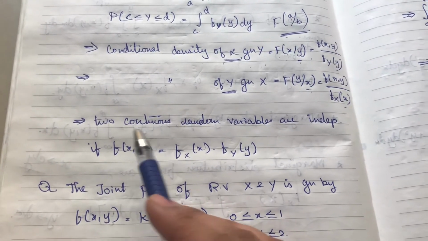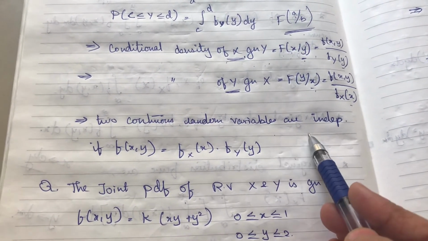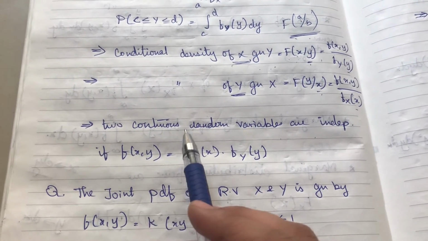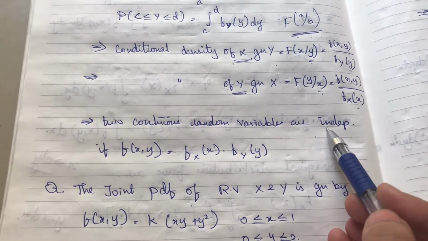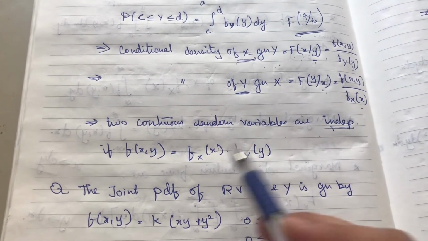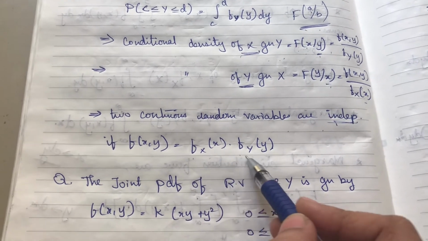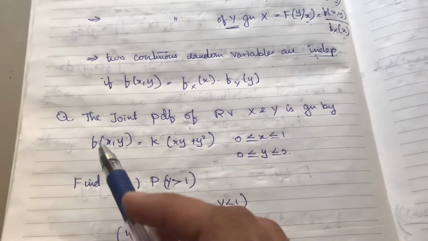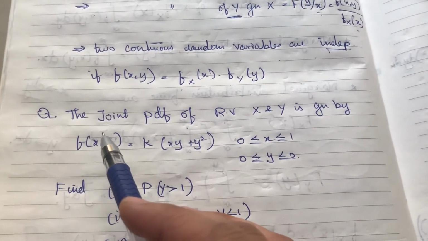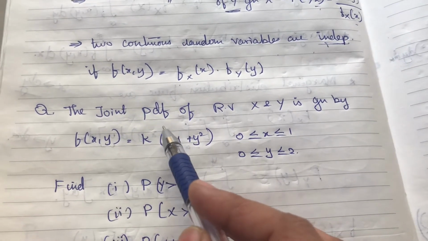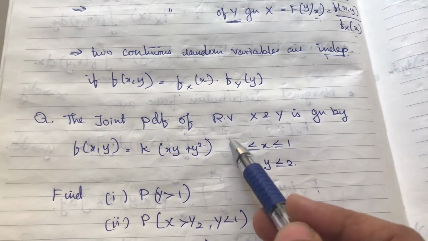Two continuous random variables are independent. If I say two continuous random variables are independent, it means I can easily separate it: f of x, y equals f of x into f of y. And then they have given one question here. The joint probability density function of random variables.